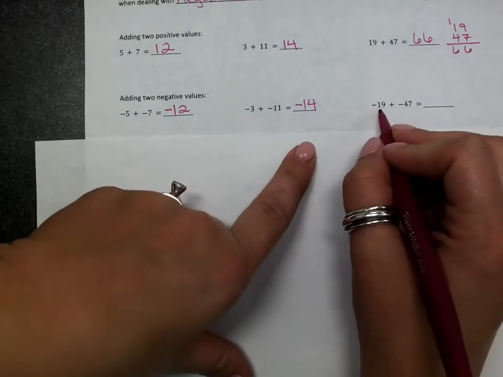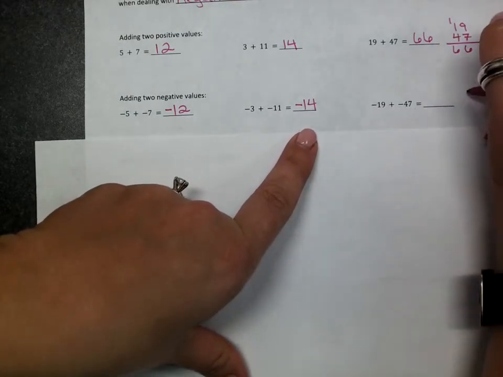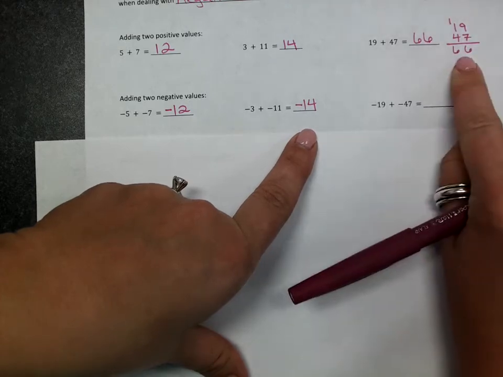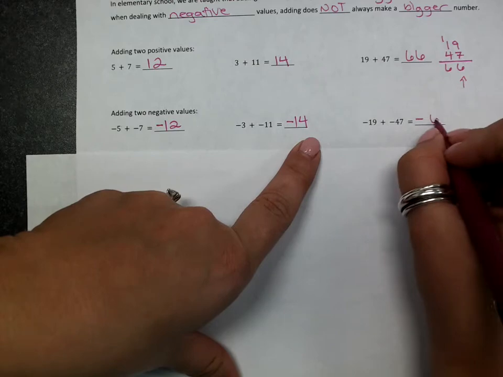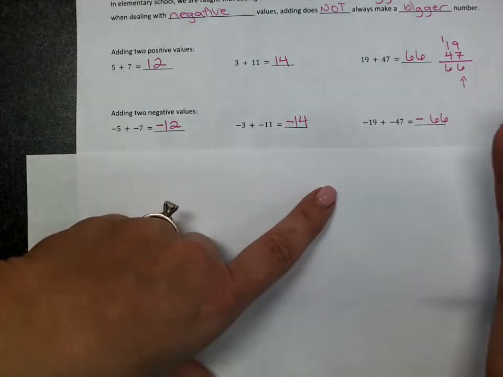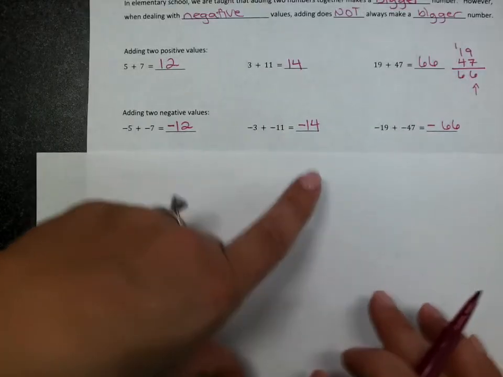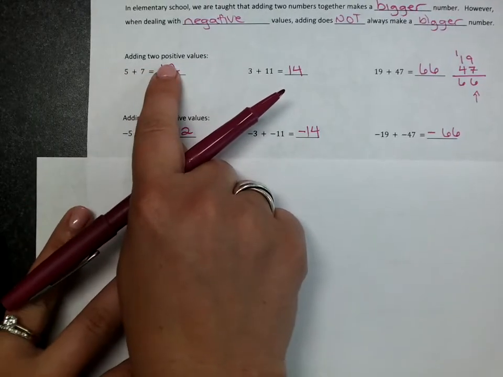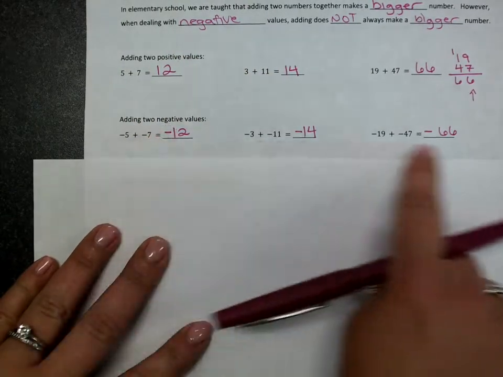And here, negative 19 plus negative 47, we're still adding 19 and 47 just like we did up here, except our answer is now negative 66. So adding two negatives makes a negative, and you're still physically adding those numbers together. A positive added to another positive makes a positive. Adding two negatives makes a negative.